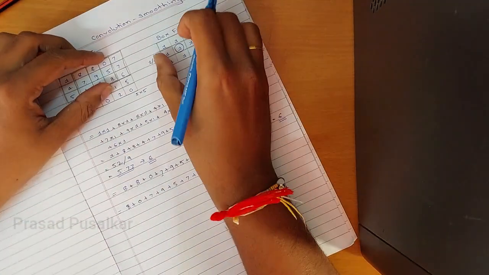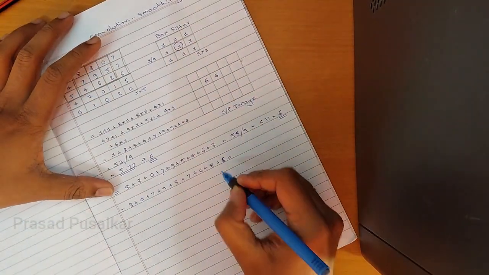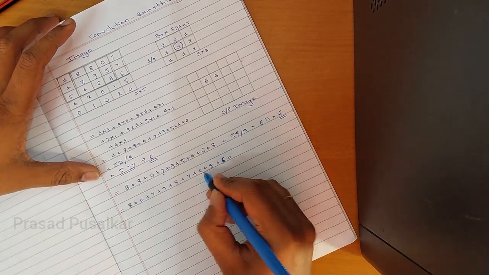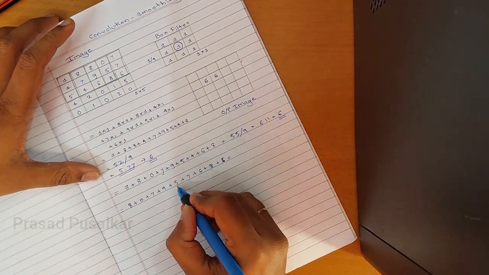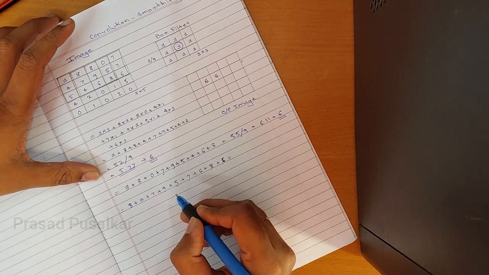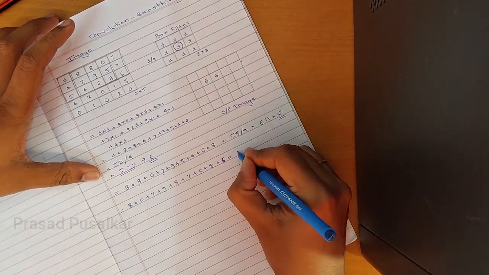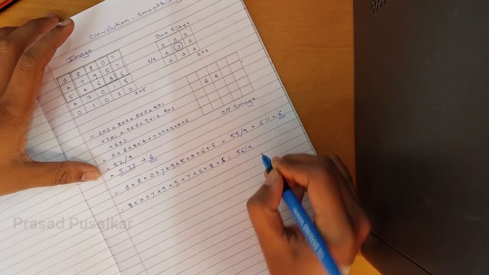This is what we will get when we multiply. Now again we will do the addition: 6 plus 8 is 14, 20, 27, 32, 41, 48, 56. We will get 56 divided by 9.